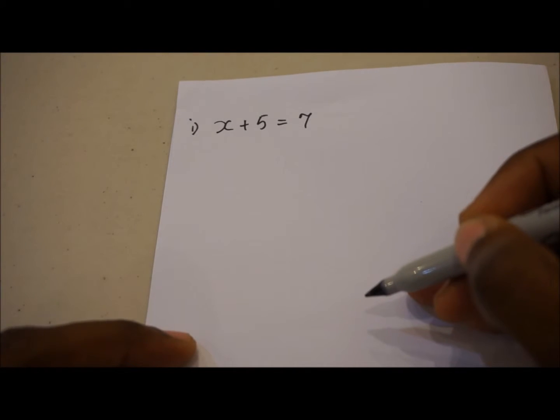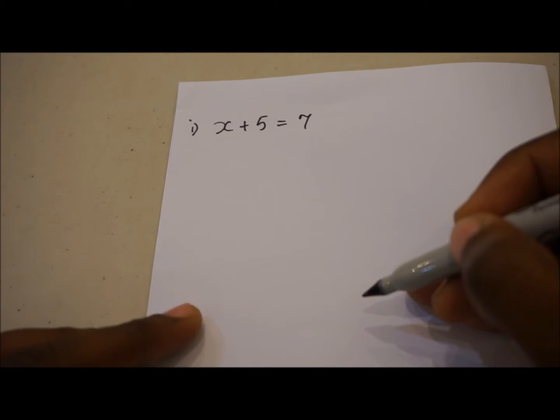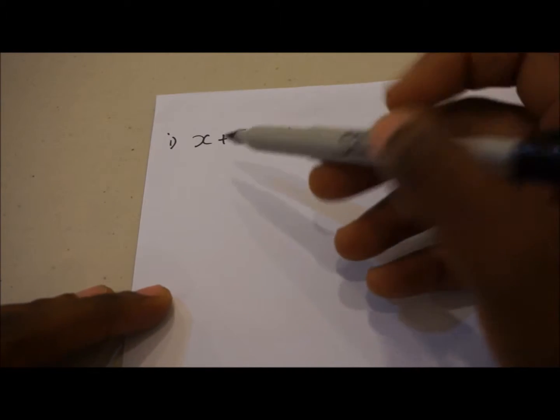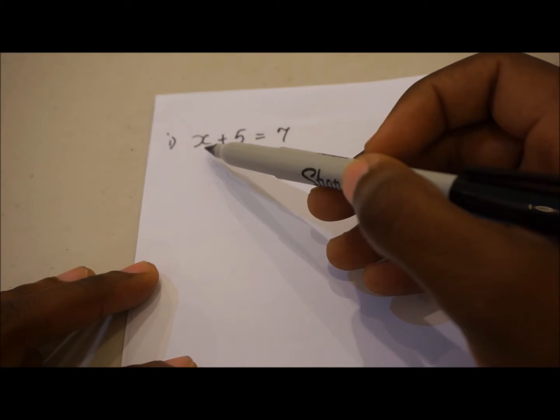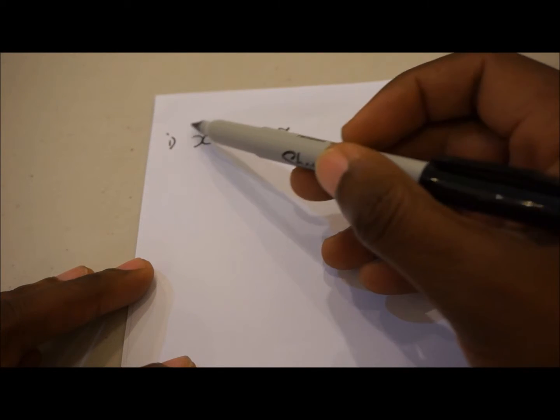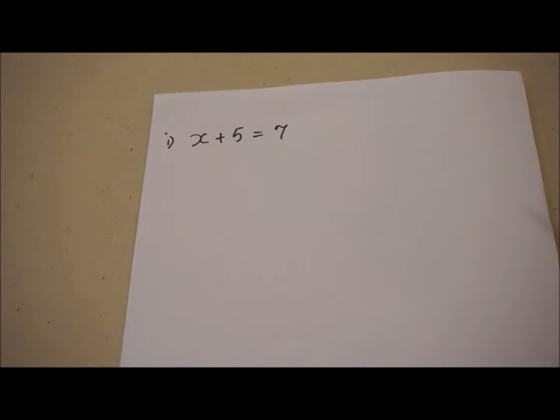Let us use the addition principle of equality with this example here. Remember, the important point is that we're trying to establish x by itself, and whatever is done on one side, we must do exactly the same thing on the other side of the equal sign. So if I want my x to remain on this side of the equal sign, then I must remove the positive 5.